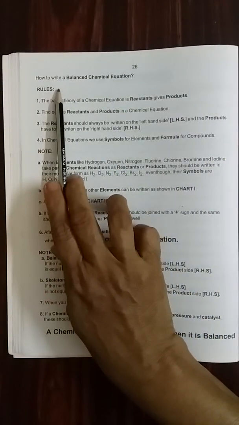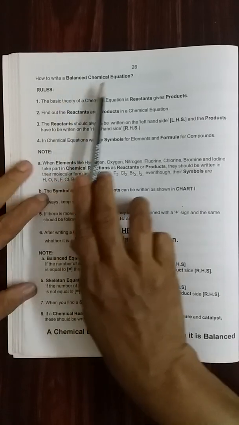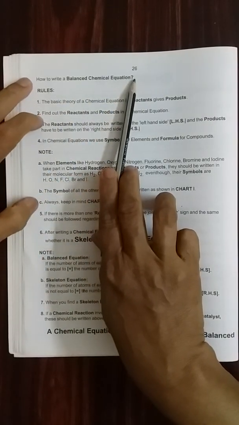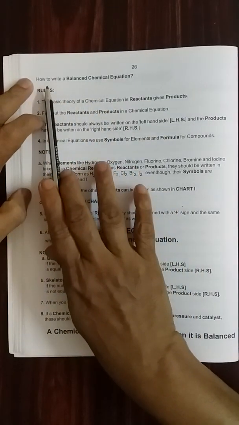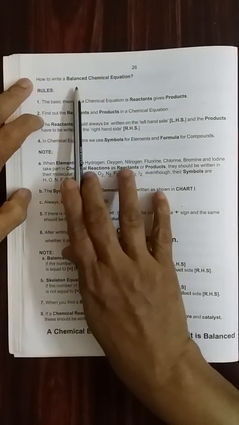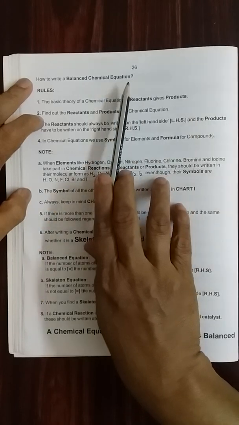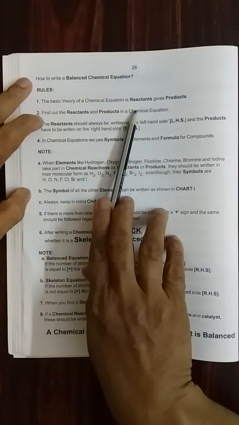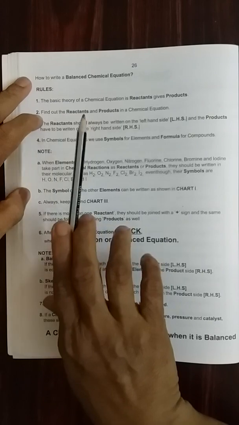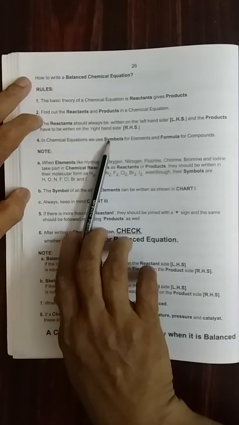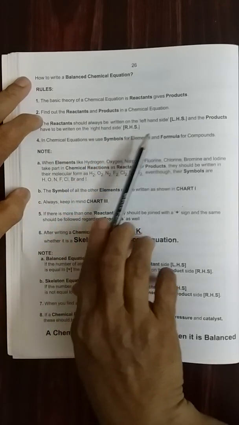How to write a balanced chemical equation. In the language of chemistry, the main important point is to write a balanced chemical equation for chemical reactions. Like what we learned: magnesium reacts with oxygen and forms magnesium oxide.